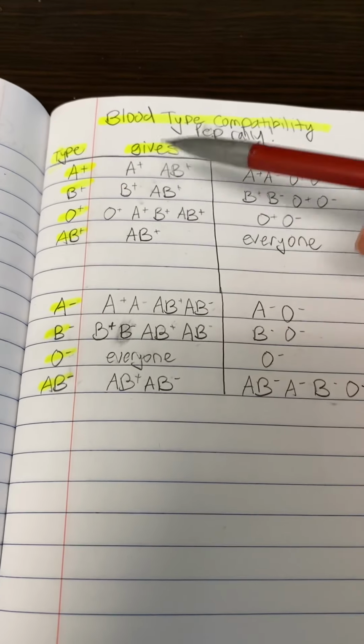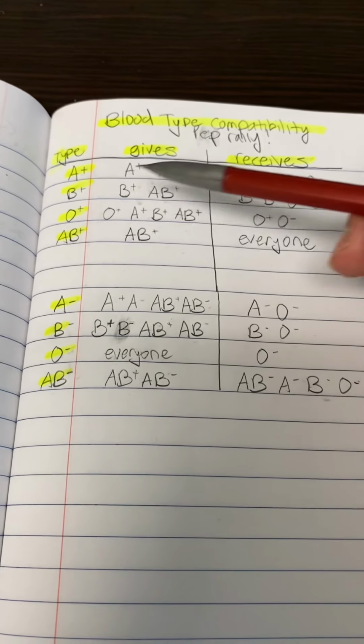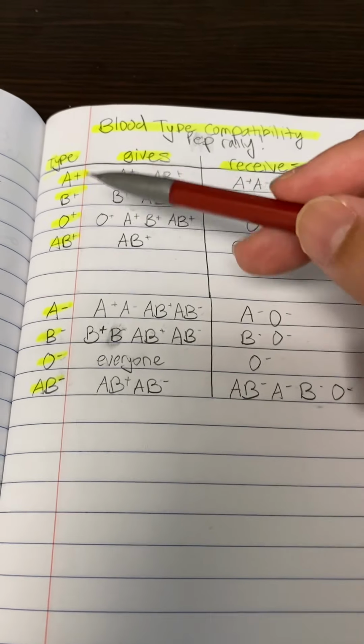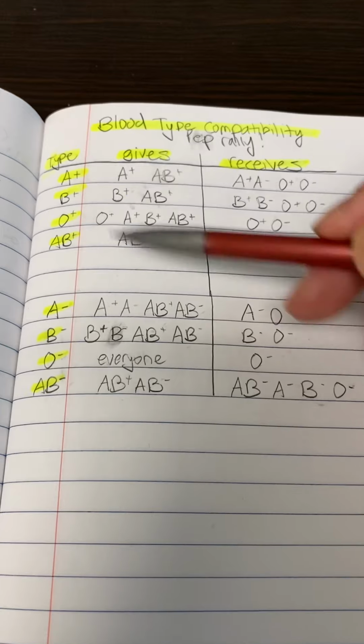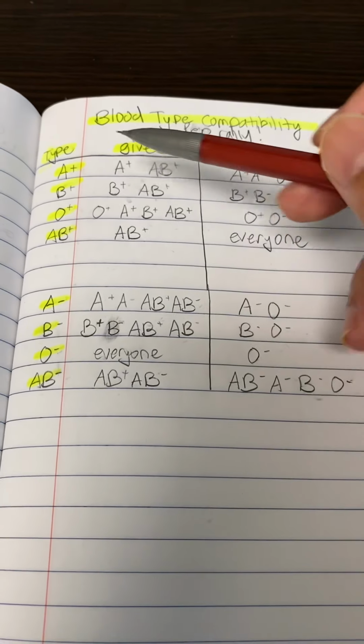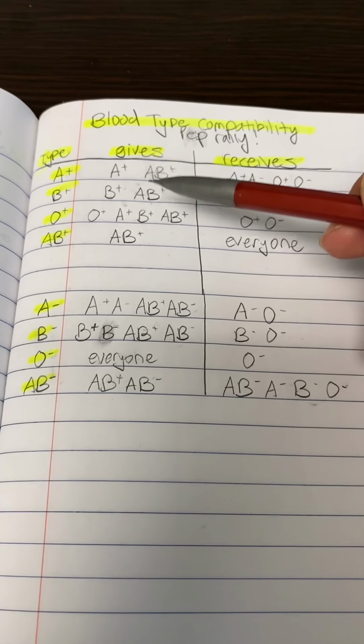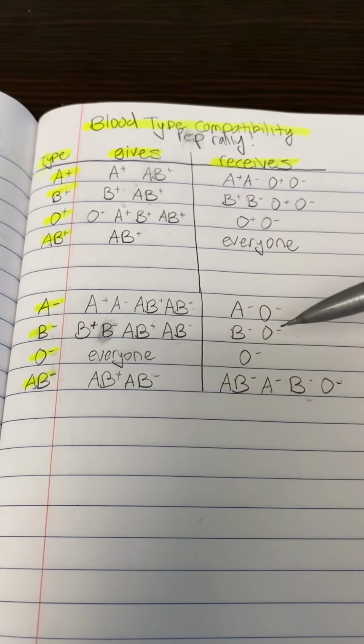The positive kids only want to sit next to other positive kids, as long as it's in the same class, and the AB positive will always be the cool kids. Everybody wants to sit next to the cool kids.